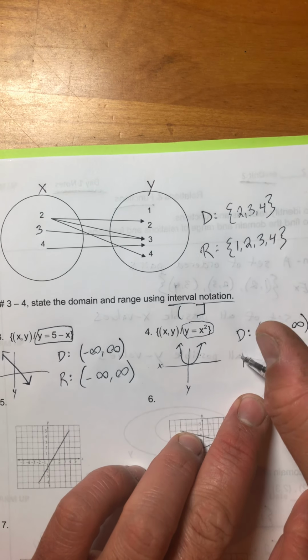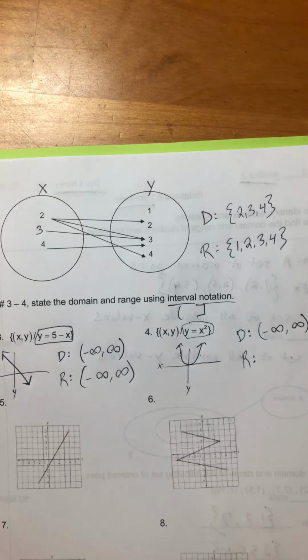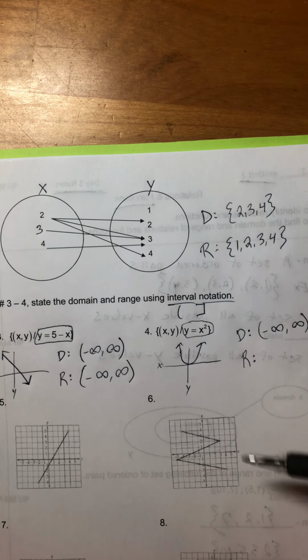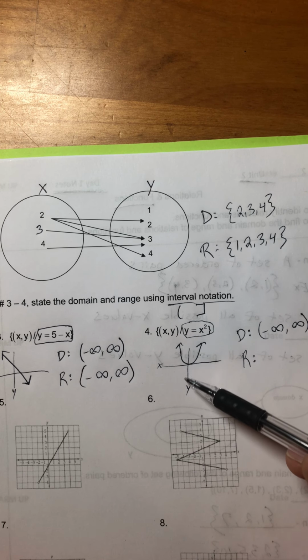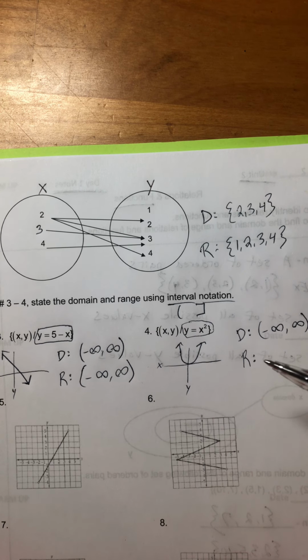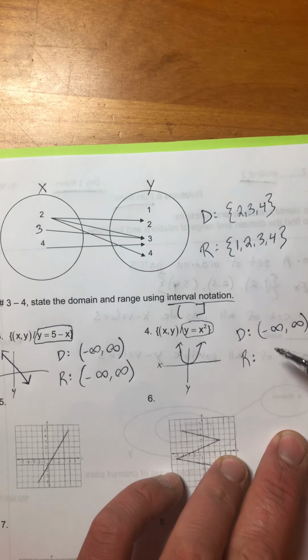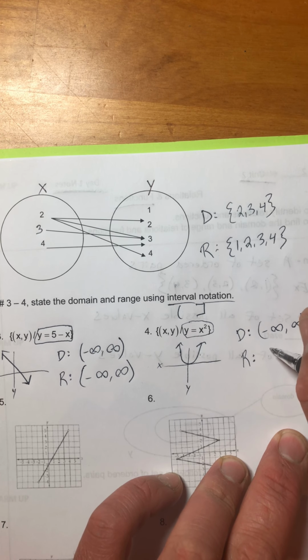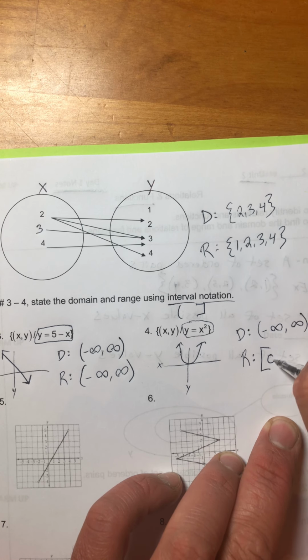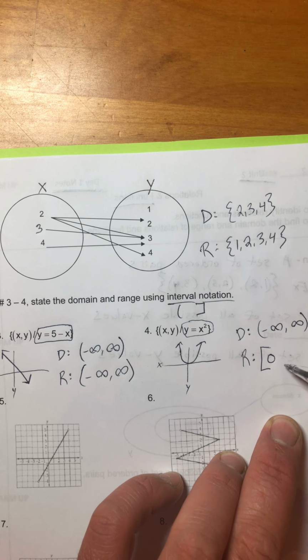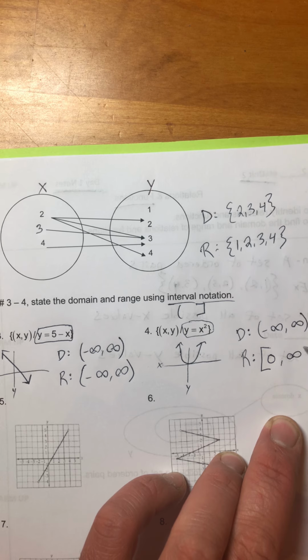The range, a little bit different though. Range is possible y values. How far down, how far up does this graph go? Well, this one doesn't go into anything below the x-axis. All right, the arrows will point up though, so it keeps going higher and higher. So if it doesn't go below the x-axis, I can say it goes down to 0. All right, it doesn't go below 0, but it does touch 0. So I can put a bracket on 0, and it goes all the way up, so to infinity.